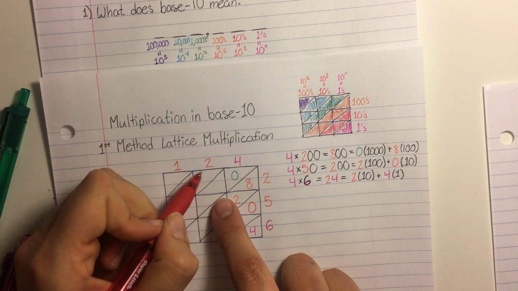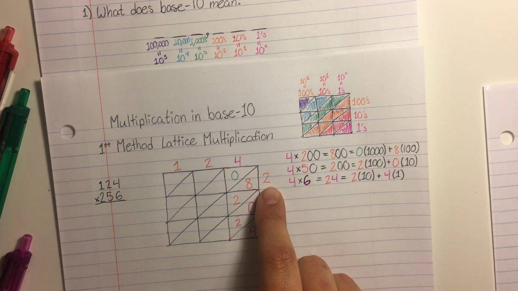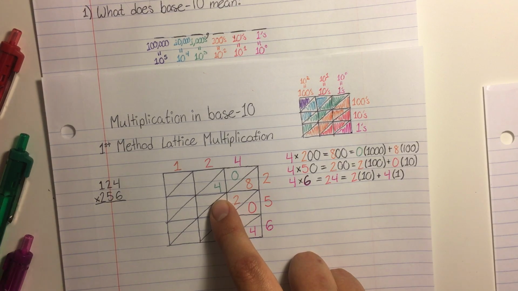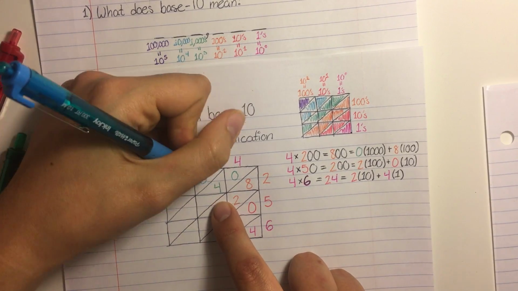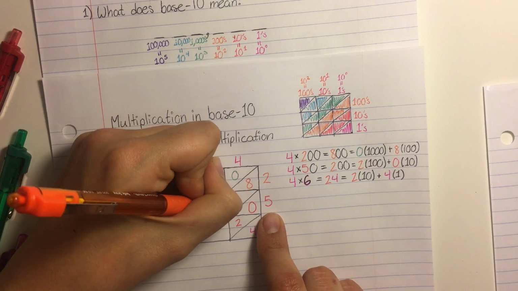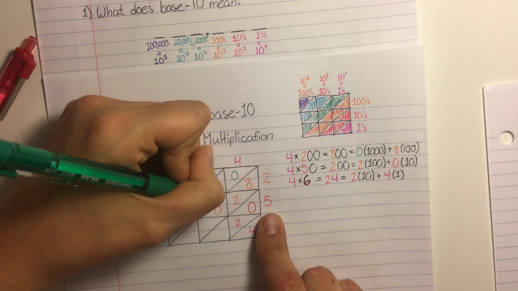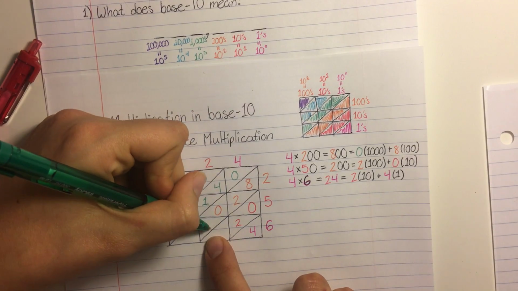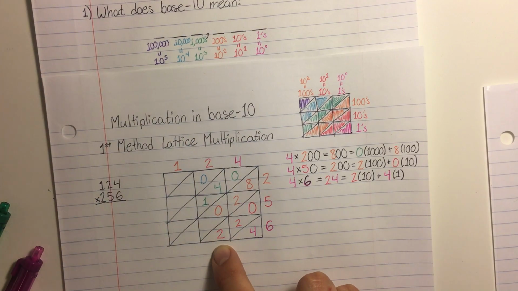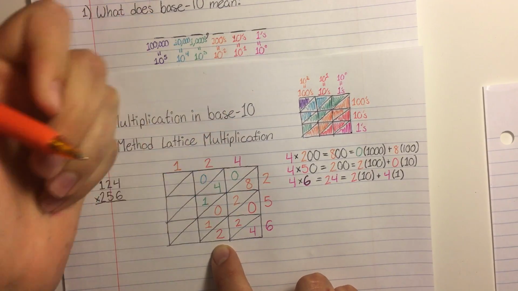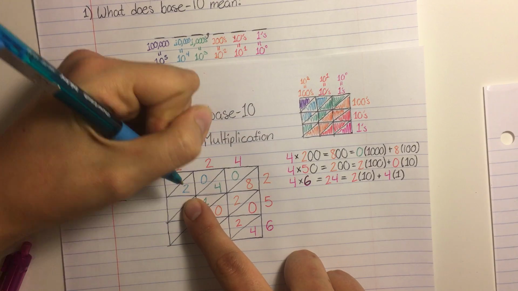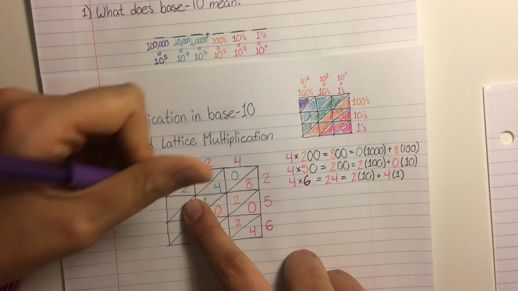But in reality, we can also just go into the individual box. So we can say 2 times 2 is 4 with 0 to carry over. 2 times 5 is 10. So that gives us 0, carry the 1. 2 times 6 to get this box is 12. So that gives us 2, carry the 1. 1 times 2 is 2, with nothing to carry over.